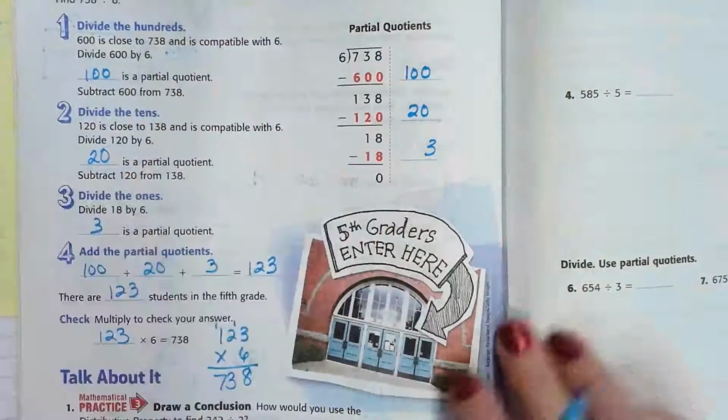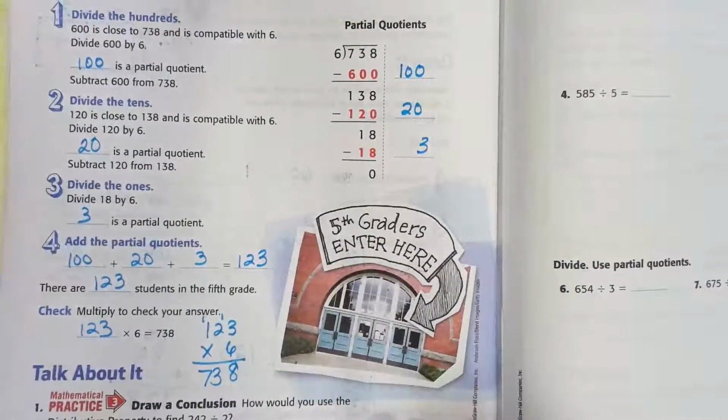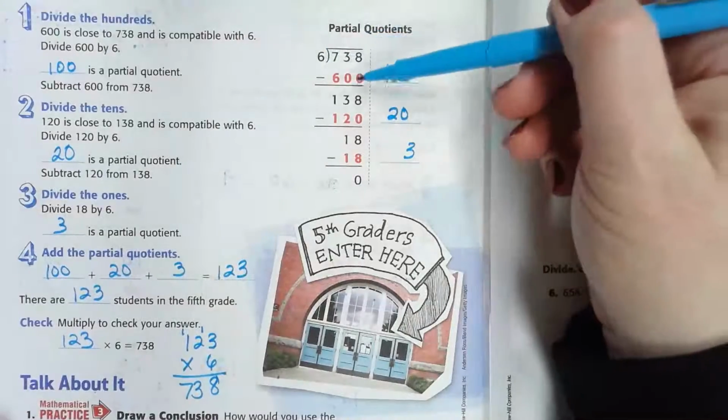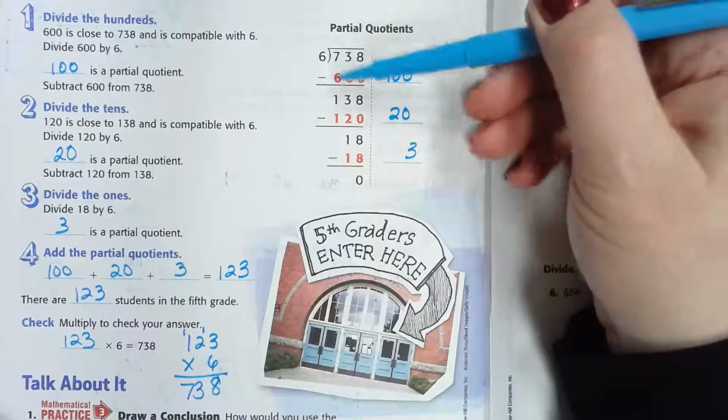Now, partial quotients is a way that we can use our mental math strategies, but it's a little bit more difficult to find those compatible numbers all the time. So let's take a look at the next page.